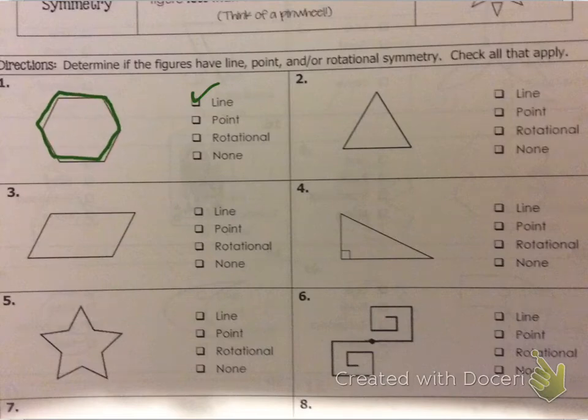Now if I rotate it less than 180 or anything different, that would make it rotational. Every single time you can see it kind of gets back. Now I'm back to the original. So this should be point symmetry and rotational. Obviously it can't be none.